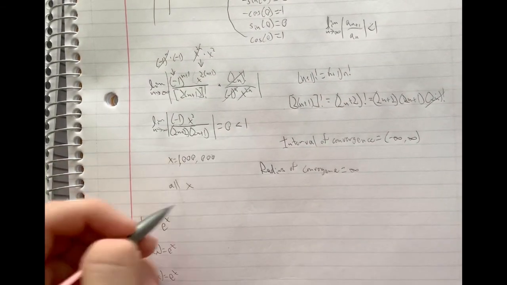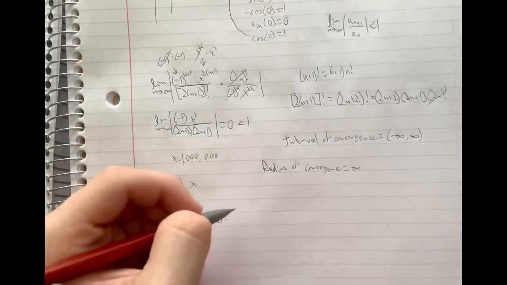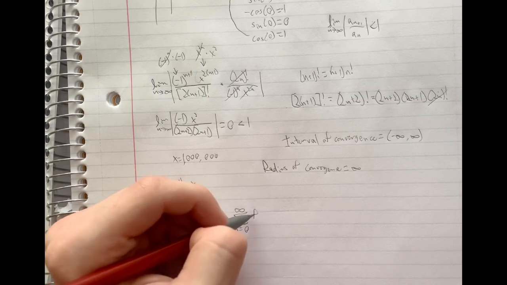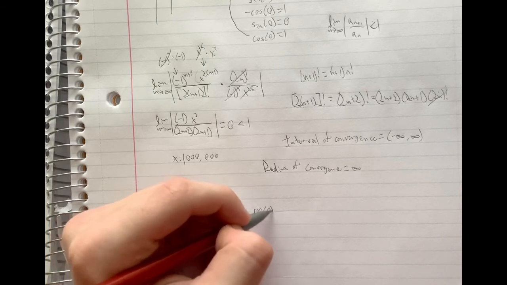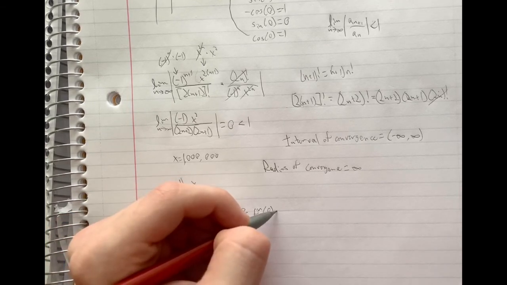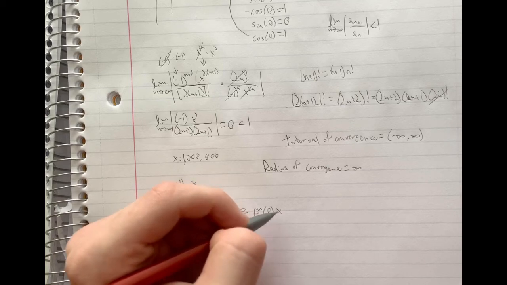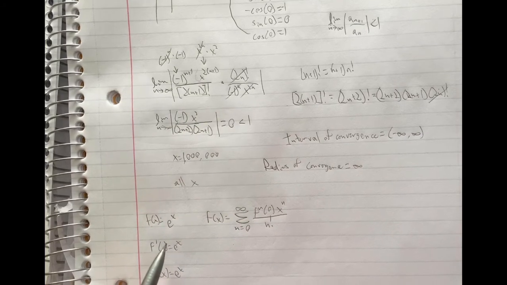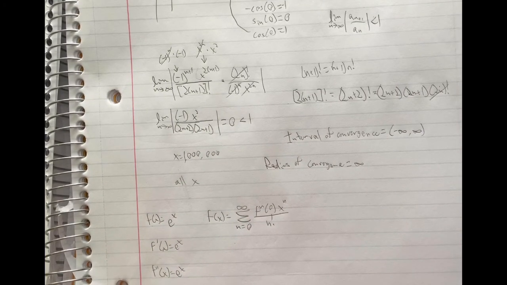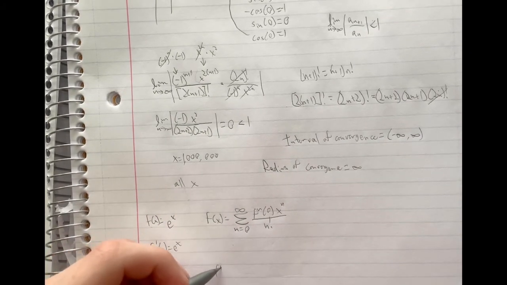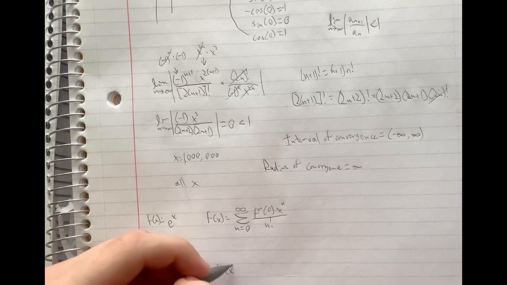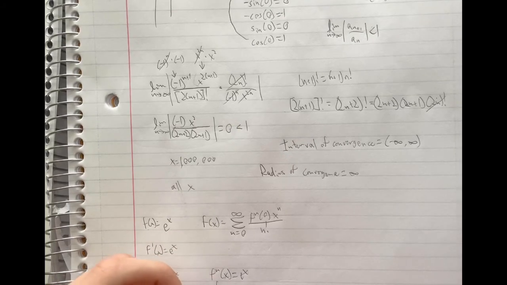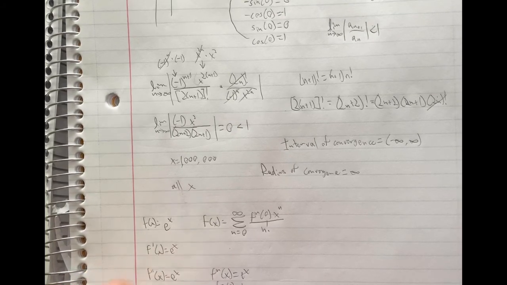In other words, f of x is equal to the sum from n equals 0 to infinity of the nth derivative of f evaluated at 0 times x to the n over n factorial. But as we said, any derivative of e to the x is going to be e to the x, which means any derivative at 0 will be equal to 1.